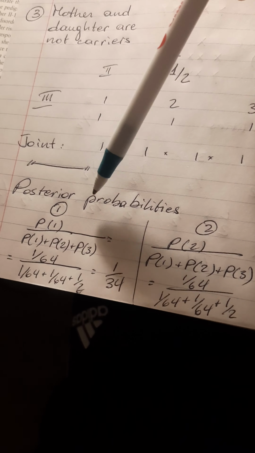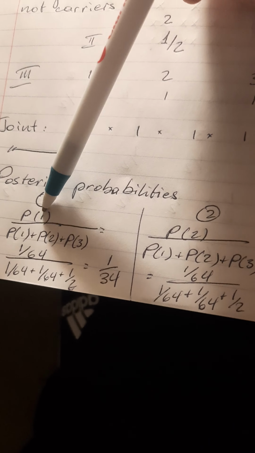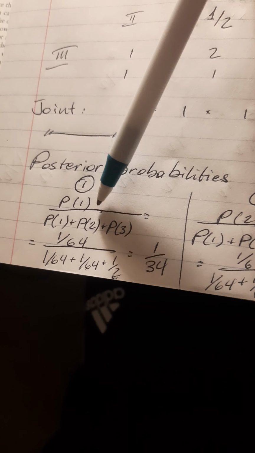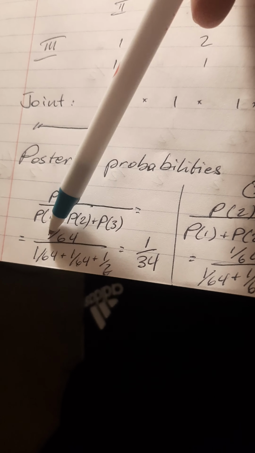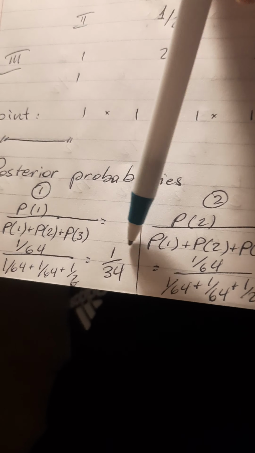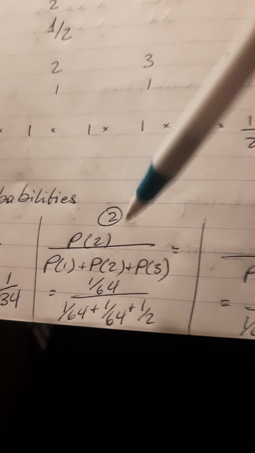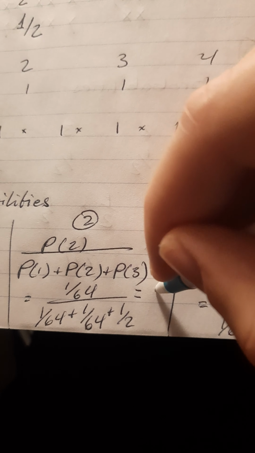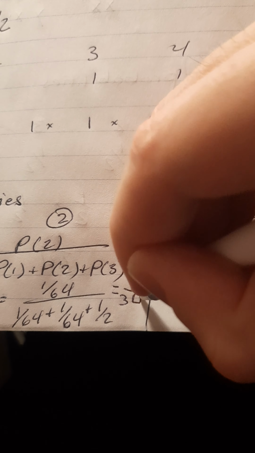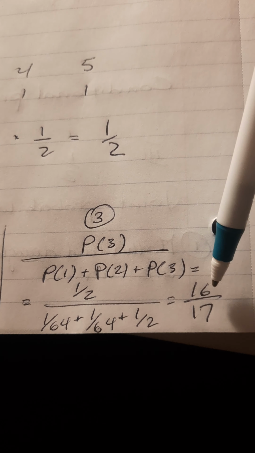And then you want to do the posterior probabilities. The posterior probabilities are basically the probability of event 1 happening over all the possible probabilities. So the probability of 1 was 1 over 64, over all the other probability events added up together, and you get 1 over 34. Probability of 2, you get exactly the same number. And the last one is the probability of 3 over the sum of all the probabilities. You get 16 over 17.